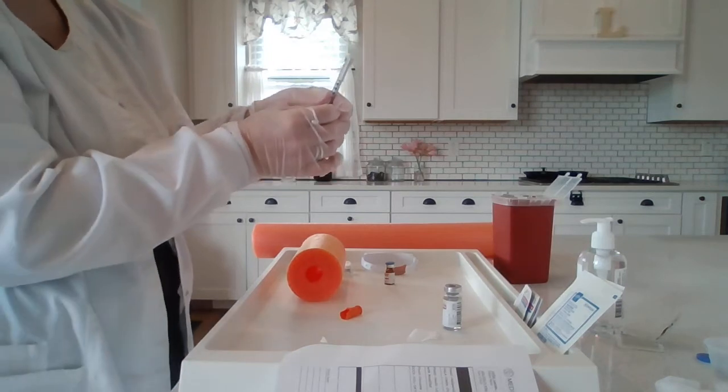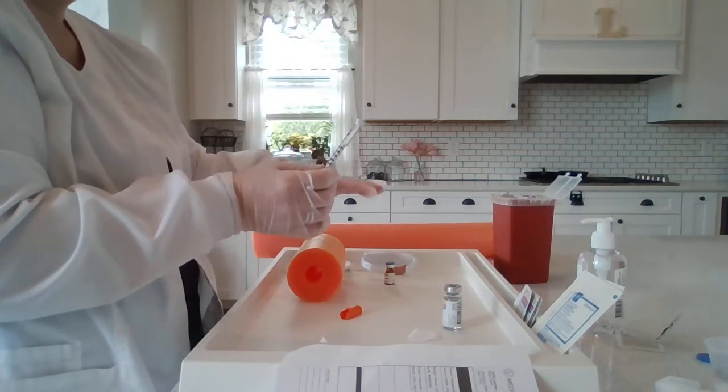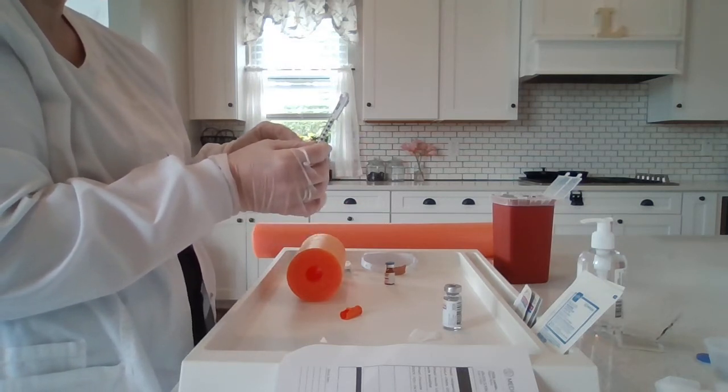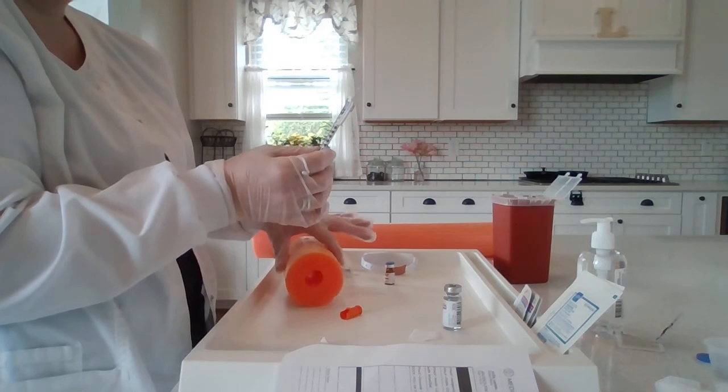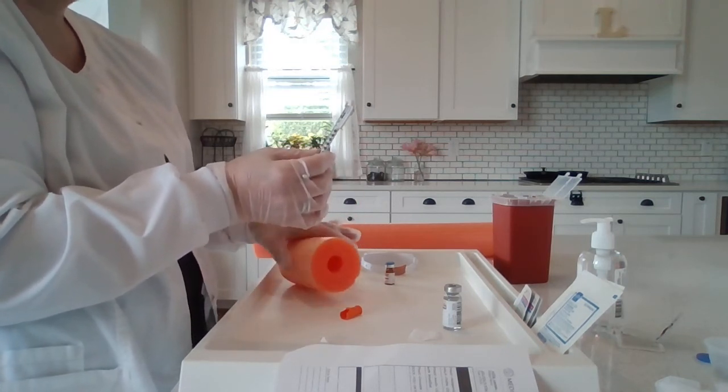Like I said, I'm going to be using her lower abdominal area. I'm going to pinch the skin between my thumb and index finger of my non-dominant hand.